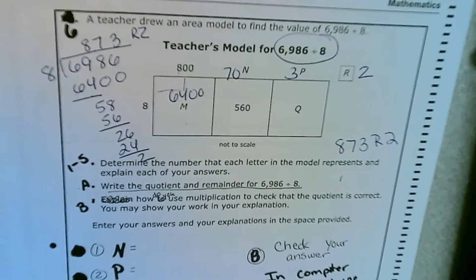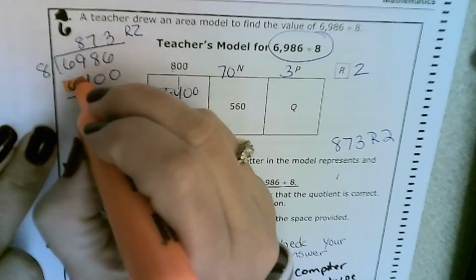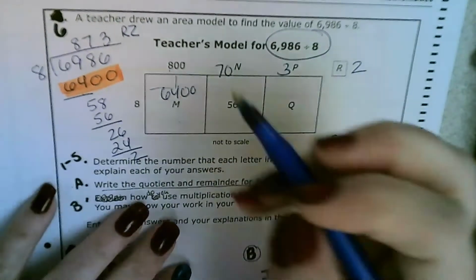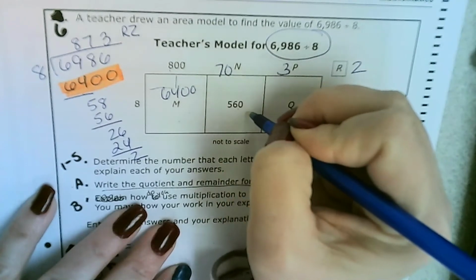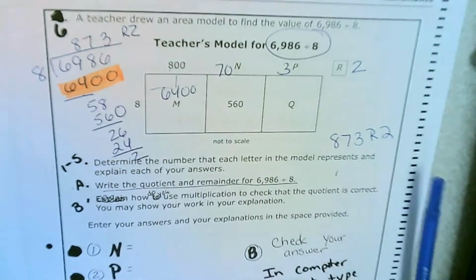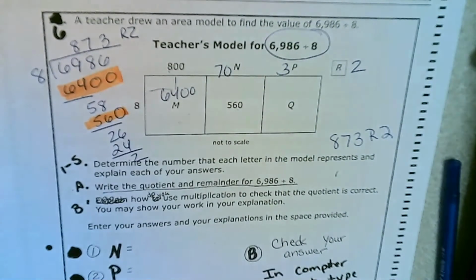Okay, the area model and using a division problem is literally just a different road to get to the destination. All right, now 7 times 8 is 56, and then a 0 right here. That would be the middle one. Everywhere you have a line is going to be inside.